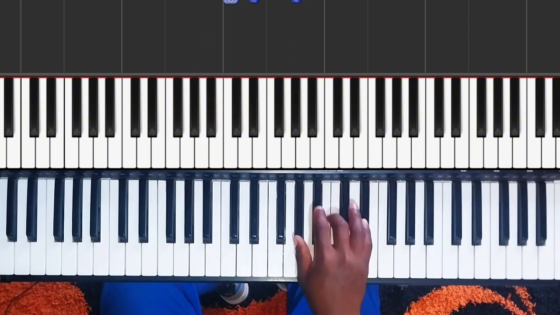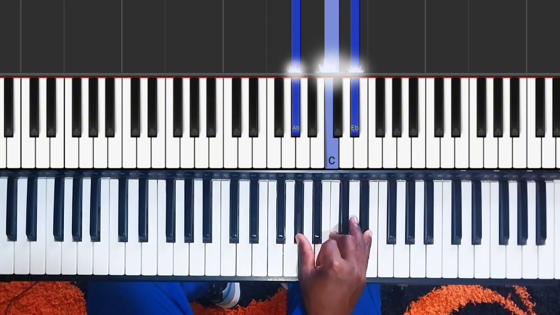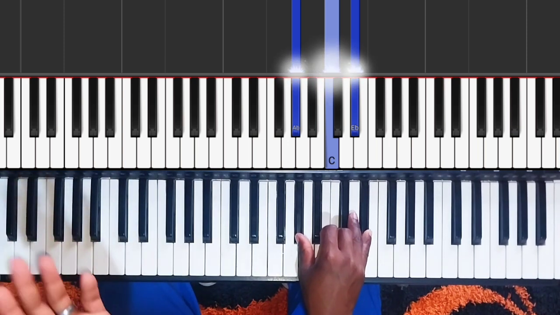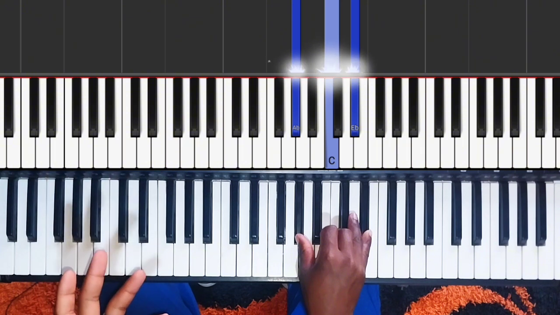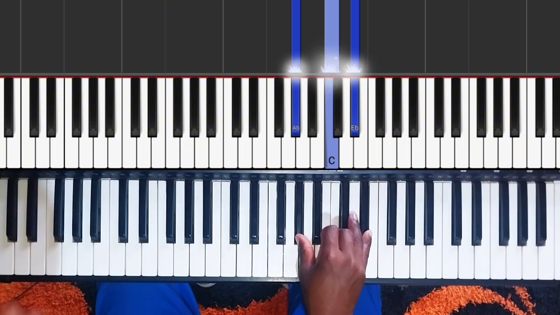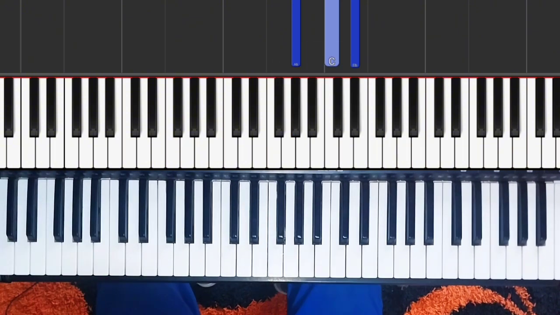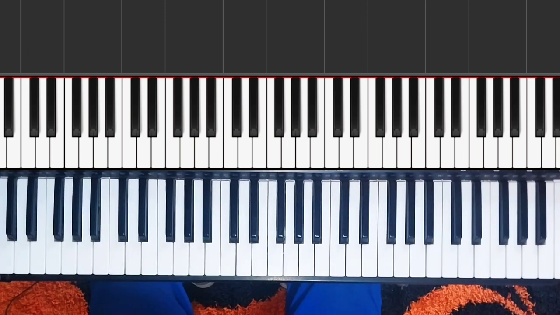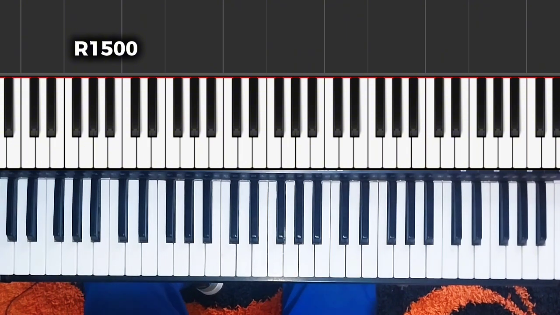Right? So we're gonna move to siyahluleka. Okay? So that part starts right here on G sharp major chord. I'm not gonna tell you all the names of the chords. If you want to know how to build this chord, you can just join our private community.